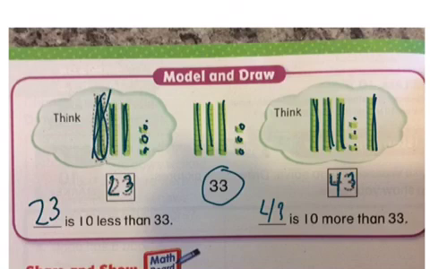And something else that the students might notice is that if they look at the tens, there's 3 tens here, 2 tens here, and 4 tens here. So it's 2, 3, 4 tens. Looking at that tens and then counting by 10, they might say 23, 33, 43, and so on.